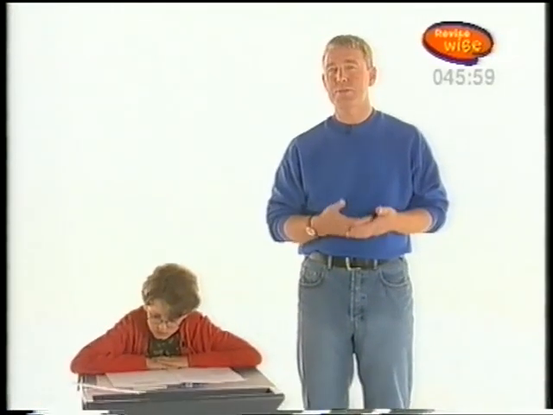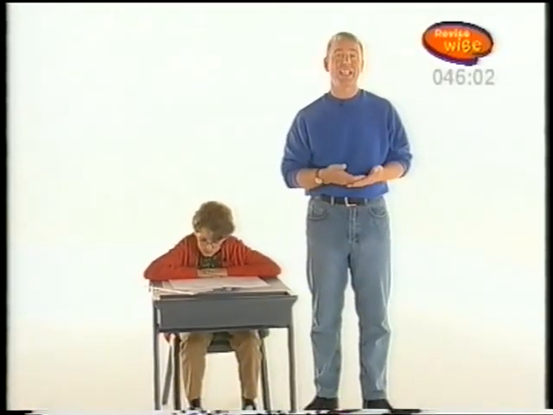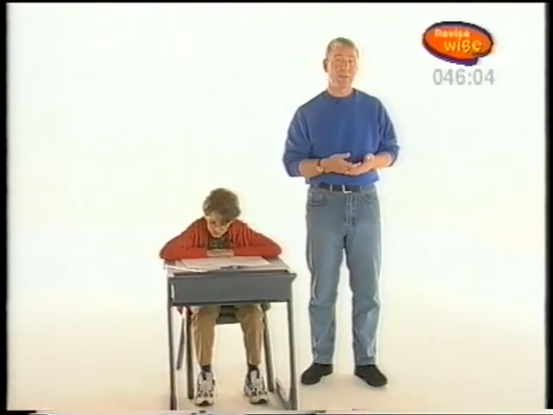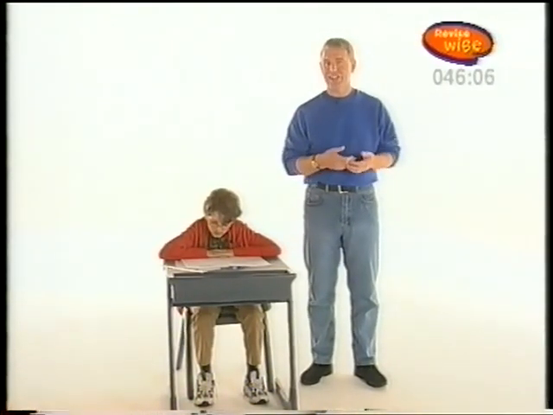In these programs and in our books, audio tapes and website, we're helping you with the things you might find tricky in your Key Stage 2 maths tests. This time, it's addition. Let's start with a real test question.